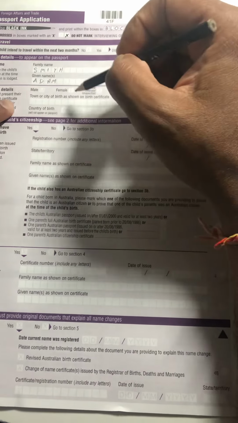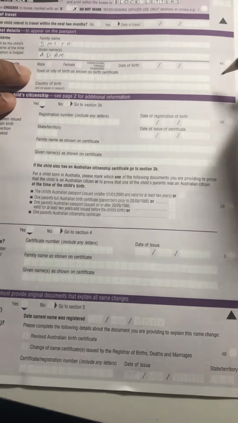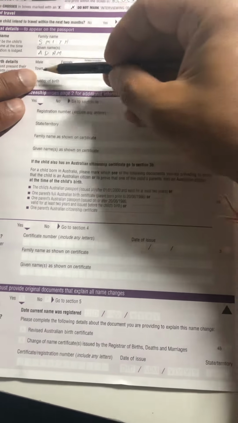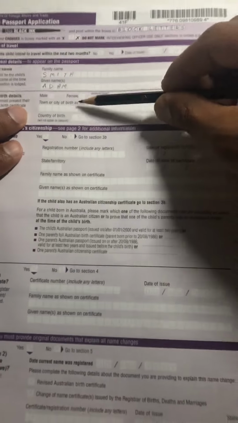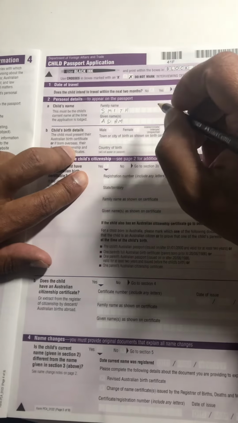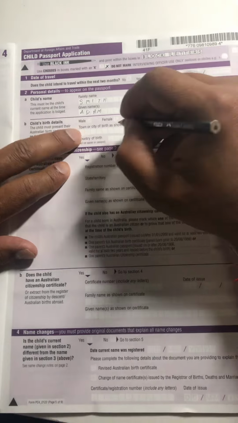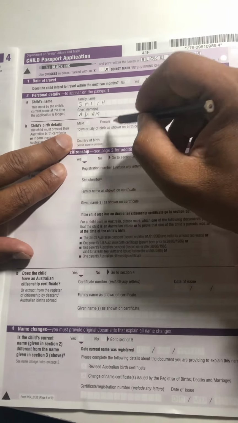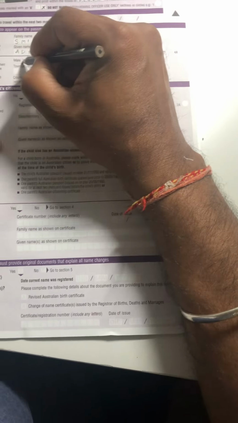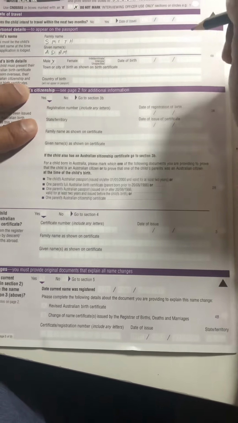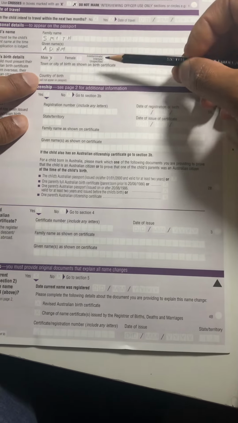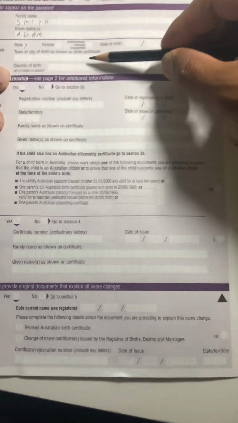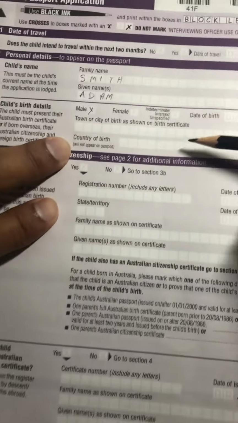The child's birth details. You need to fill this one from their birth certificate. Whatever is written on the birth certificate, the passport office and the post office will check against it. For male, you can cross or write M, or for female, you can cross or write F.